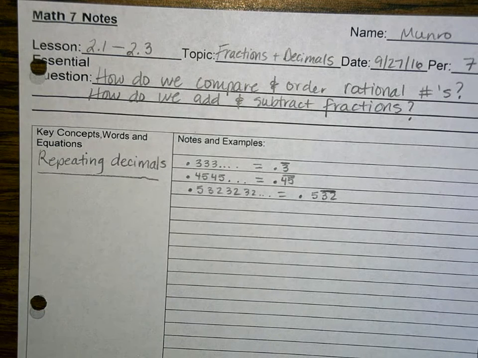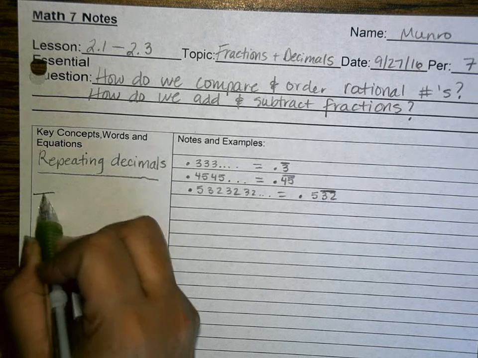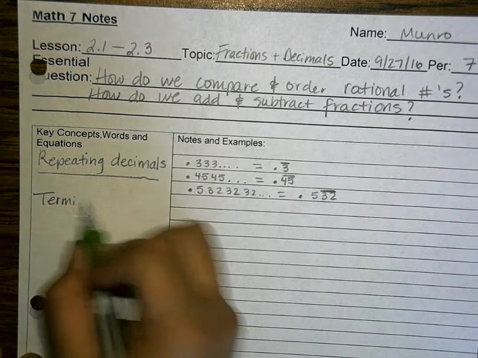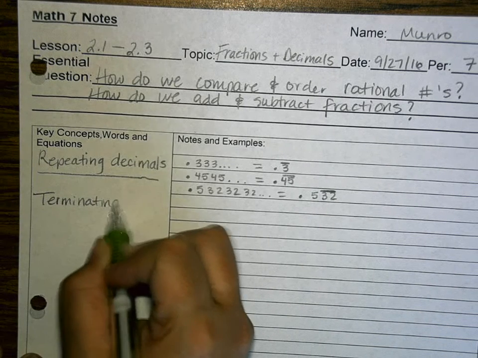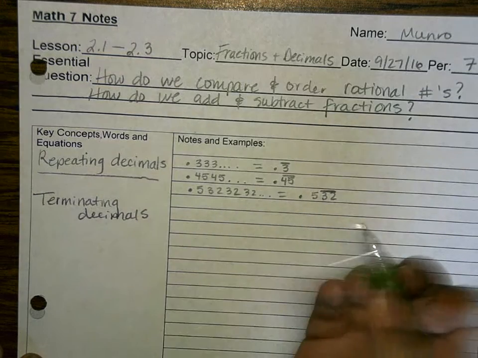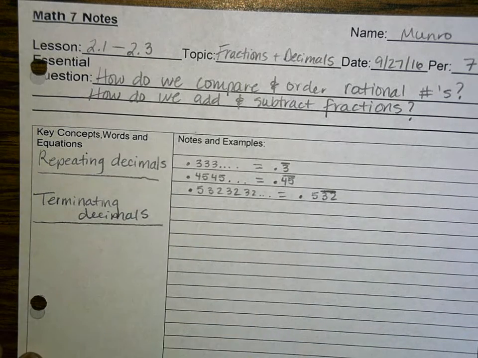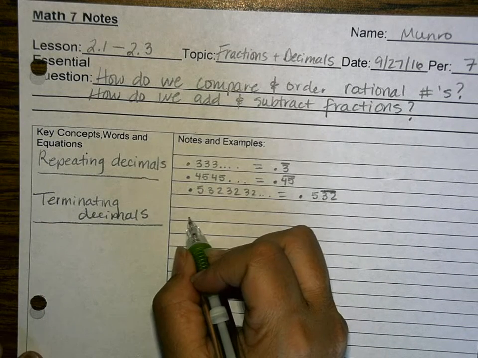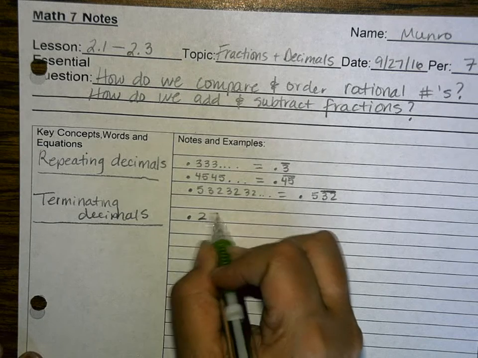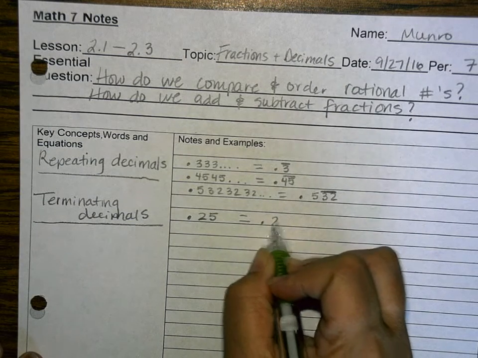So that's repeating. There's terminating decimals as well, like the Terminator. Terminating decimals end in 0. They never put the 0, but you have to assume it's there. So that would be like 0.25, which equals 0.250.